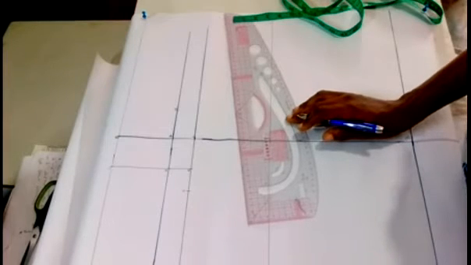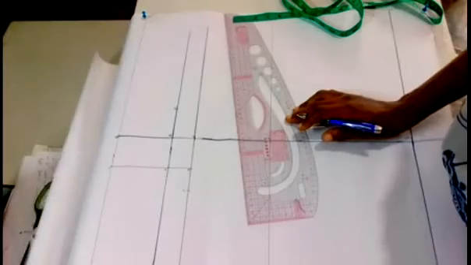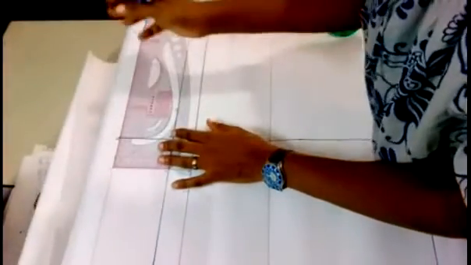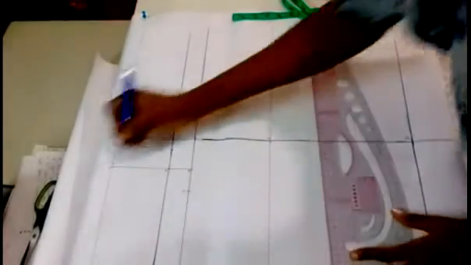Now the next thing I'm going to do is to locate my 10. From 7 to 10 is 1 centimeter inward. This is 10. I hope it's clear. That is 10 here.